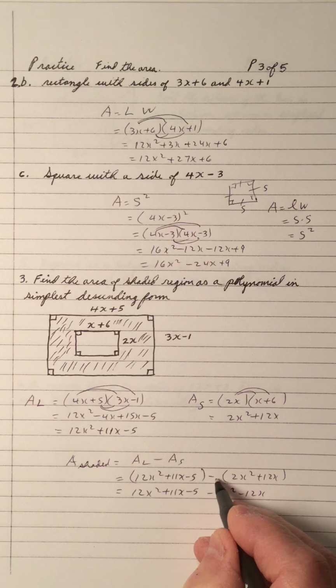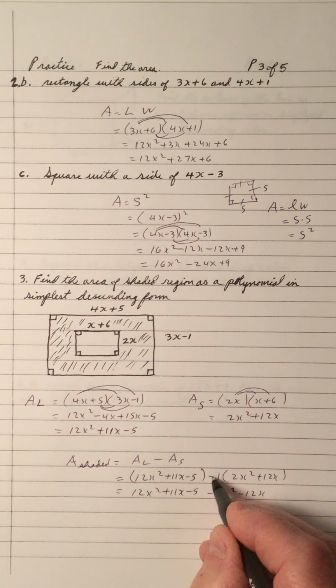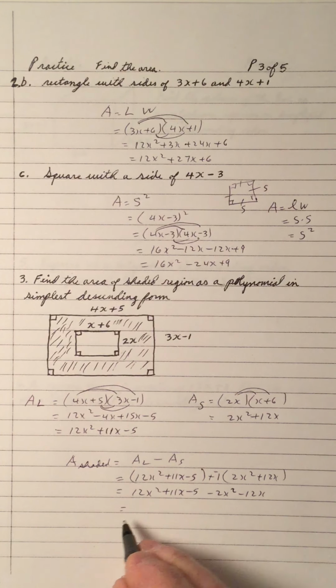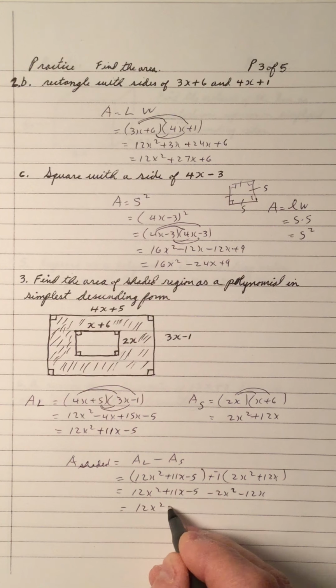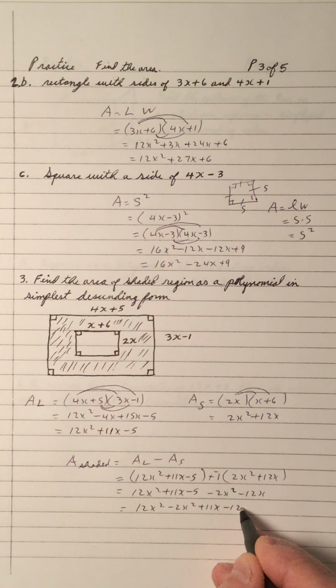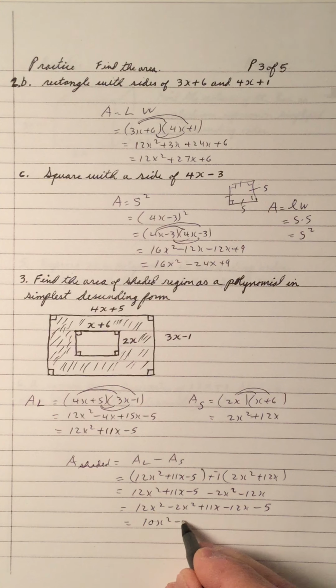Or you can put a 1 there and multiply by it. Same thing. Put a 1 and multiply by negative 1, or plus negative. Same thing. Group your like terms: 12x squared minus 2x squared plus 11x minus 12x, and the constant goes last. Add up: 10x squared minus x minus 5.